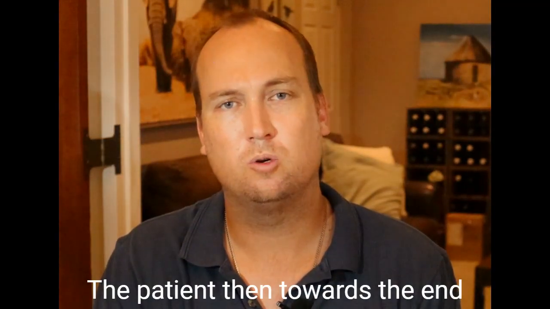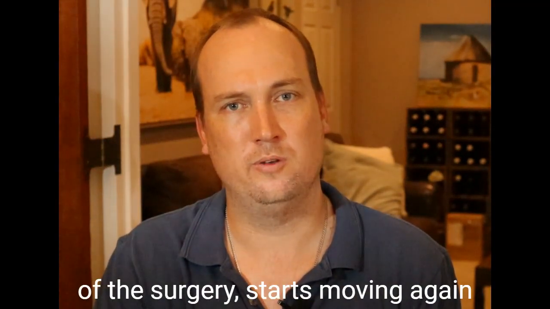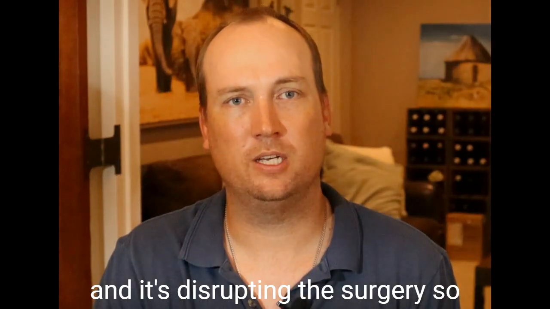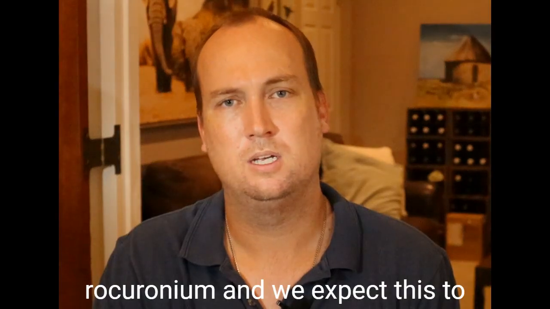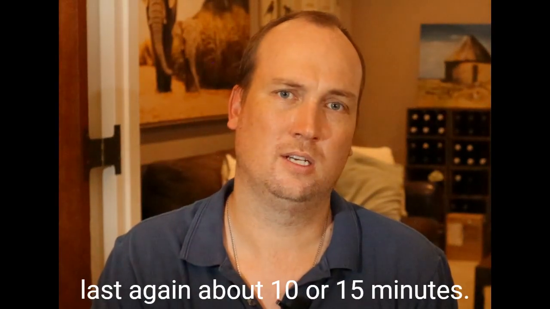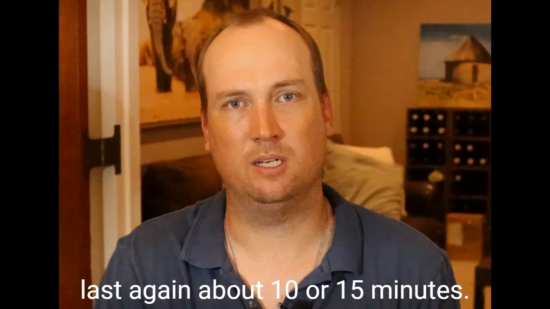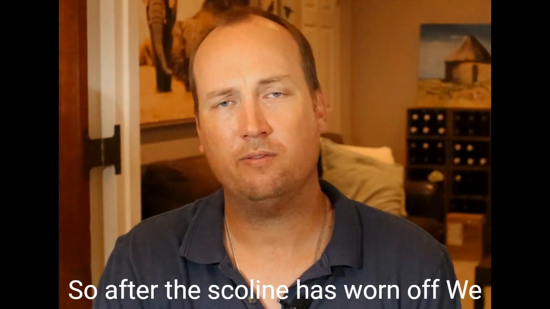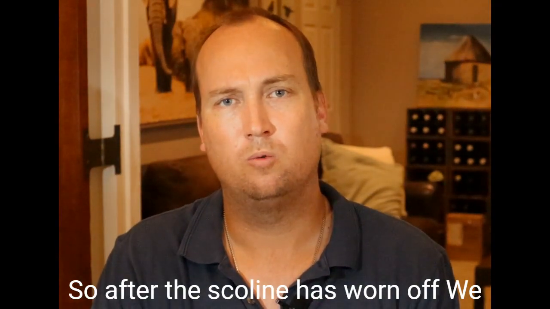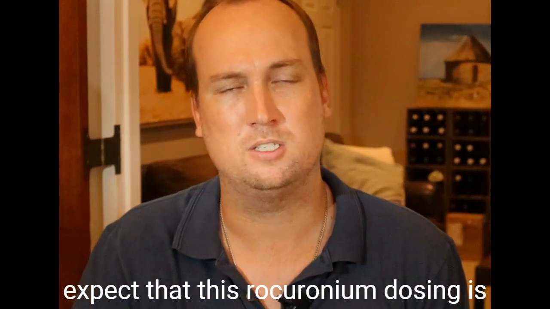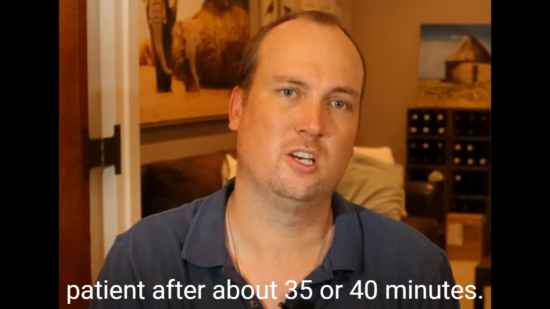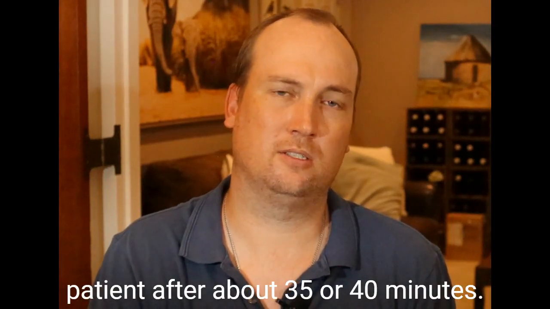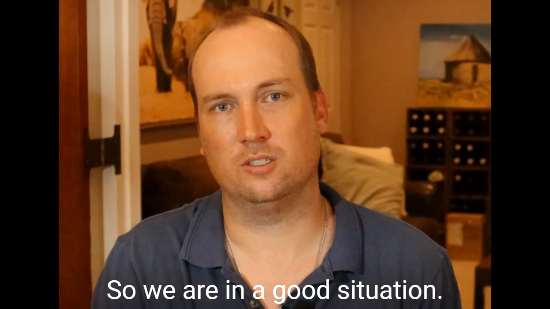The patient then towards the end of the surgery starts moving again and it's disrupting the surgery, so we give another 5 milligrams of rocuronium, and we expect this to last again about 10 or 15 minutes. So after the scoline has worn off, we expect that this rocuronium dosing is going to mean that we can reverse the patient after about 35 or 40 minutes. So we're in a good situation.